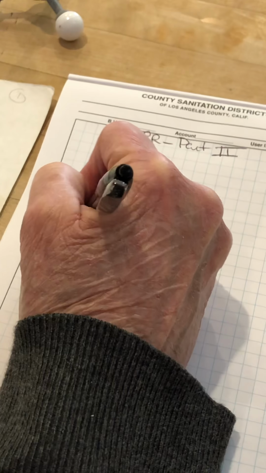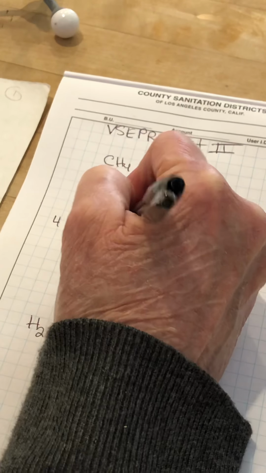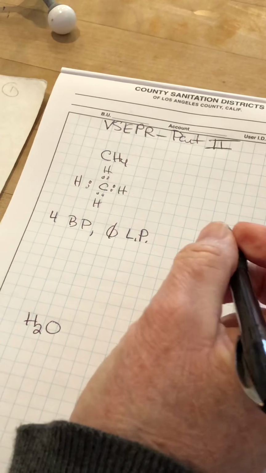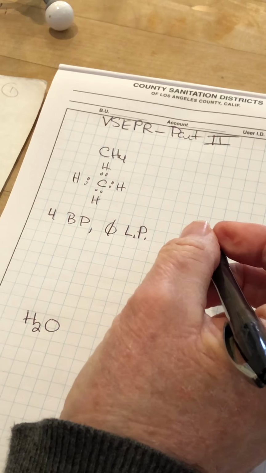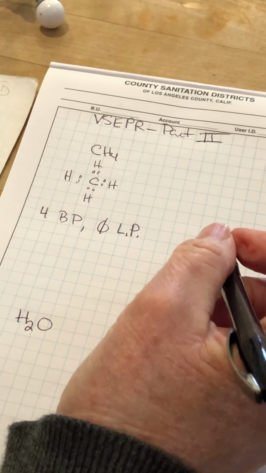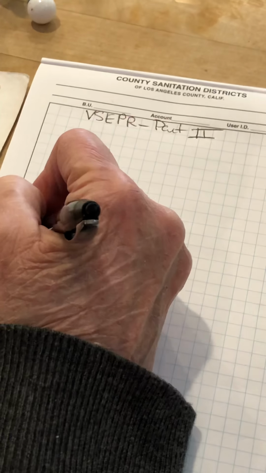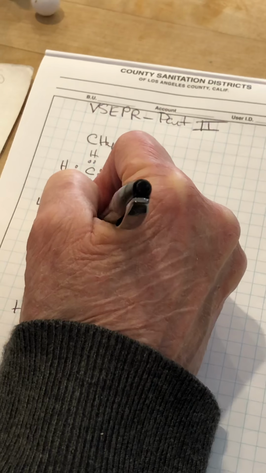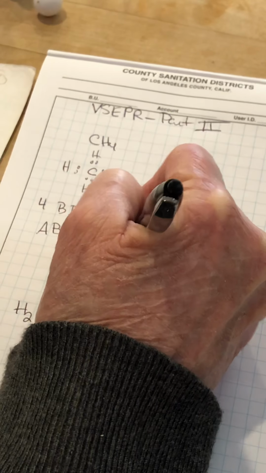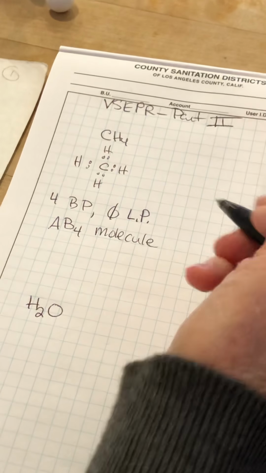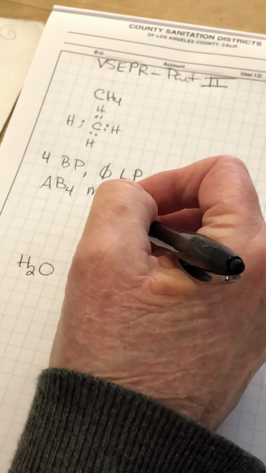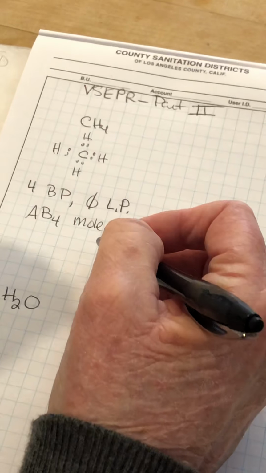So 4 bonding pairs, 0 lone pairs. And according to the table I gave you before class, this is classified as an AB4 molecule. You're not going to use the chart in your book, you're going to use the chart I gave you. An AB4 molecule has the shape of a tetrahedron.